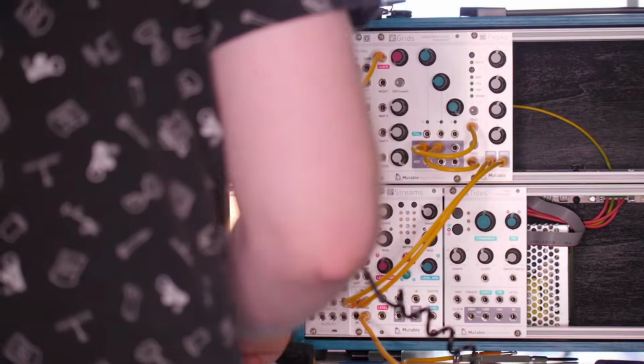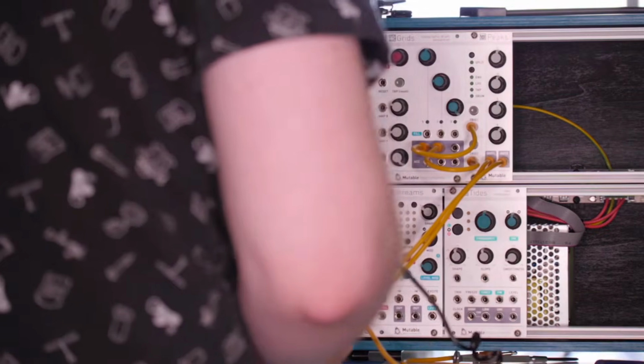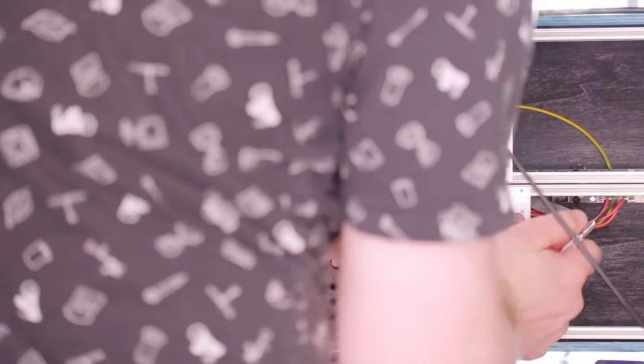So this set was done a year ago. Oh my goodness, I forgot to turn my system off and unplug it before plugging that straight into the rail. I think we're good, but I wouldn't do that if I were you. That's a bit of a mistake on my part.